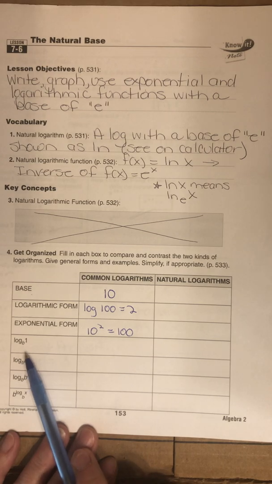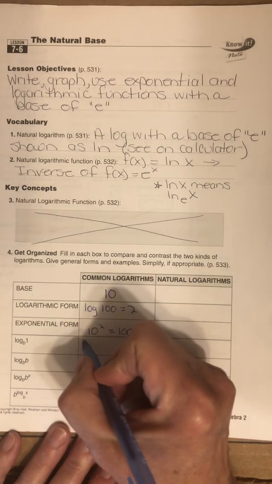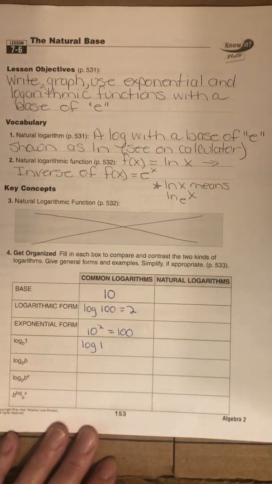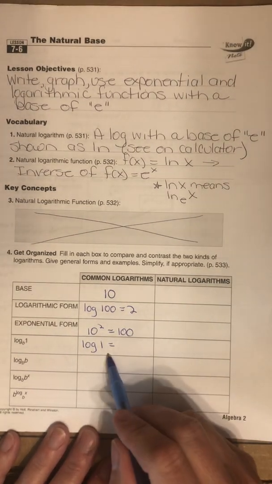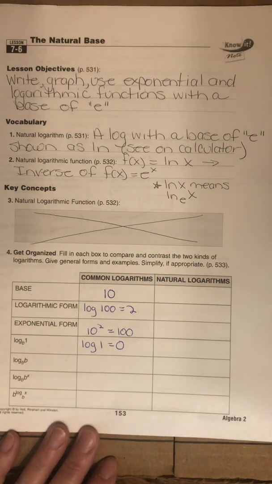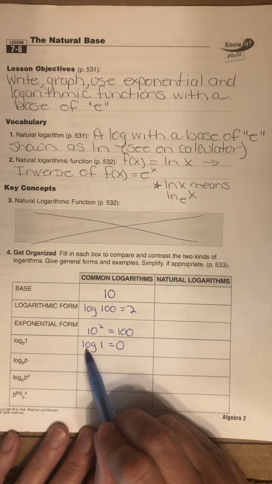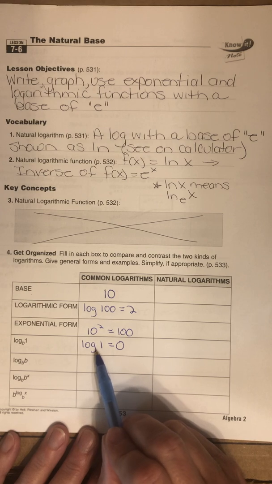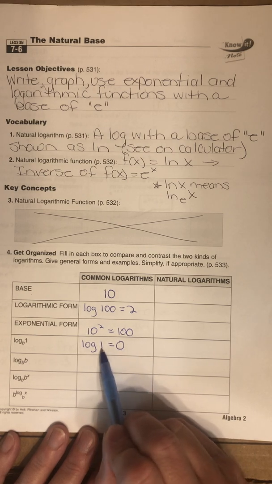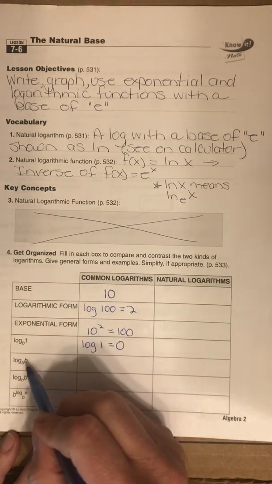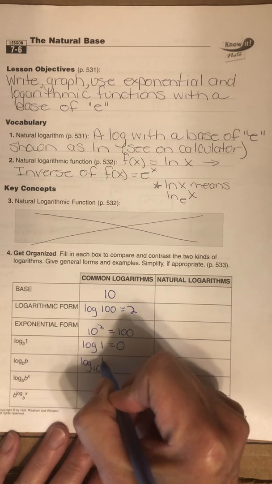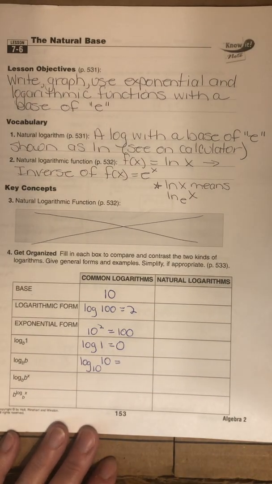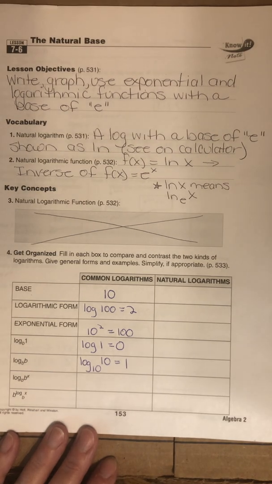Notice here that this would be then for the common log, right? This would be log of 1, because you know that your base is 10, and we usually don't show it, you're welcome to, and we know that is a 0, right? Because when the base is 10, what's the exponent? When the base is 10, the exponent is 0, and the solution is 1. Let's take a look here. We're going to fill in 10 for the bases. Log base 10 of 10, right? That is a 1.